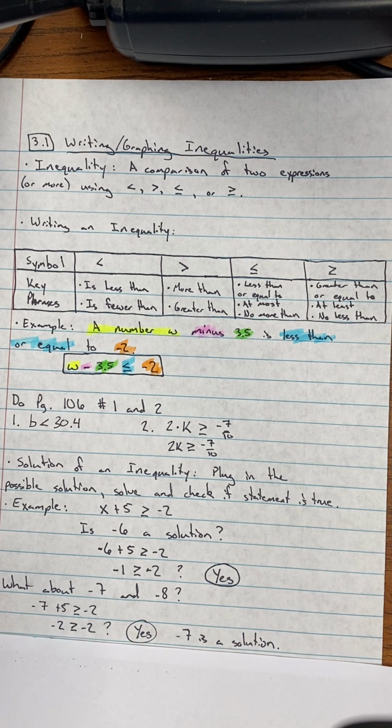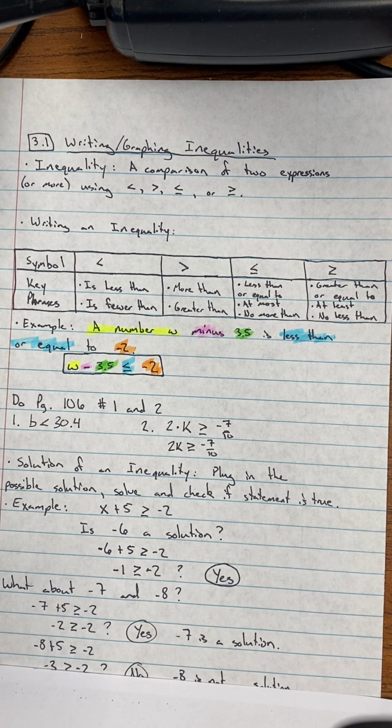All right, so let's check -8 then. -8 plus 5 is greater than or equal to -2. Then I get -3 is greater than or equal to -2. Is that true? Again, your instincts might say, oh yeah, 3 is greater than 2, but that's not what we're asking. We're asking, is -3 greater than or equal to -2? And the answer is no. It's a bigger negative number, so it is technically a smaller number. So the answer is no. -8 is not a solution.